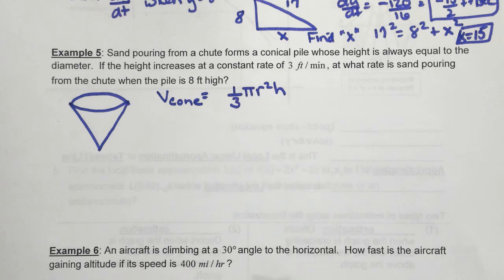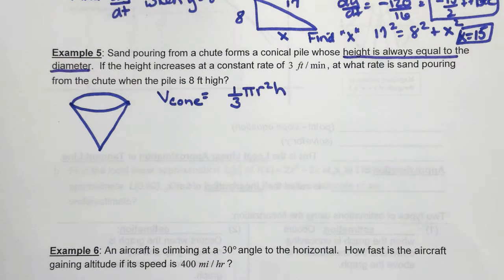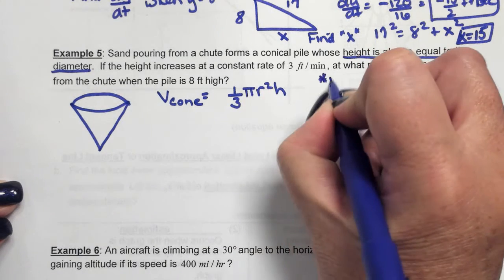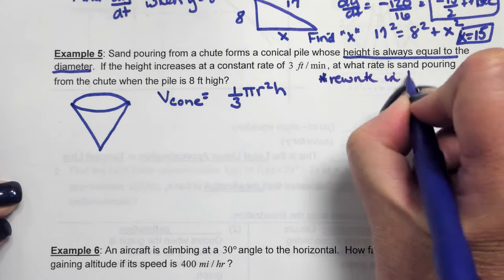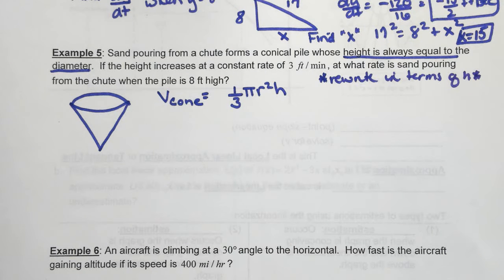With these cone problems, ladies and gentlemen, you never, ever want to have two different variables in here, because when you take the derivative, it's going to be a product rule, which means you'll have a dr/dt and a dh/dt, and you're not going to have enough information to solve it. With the cone problems, about 99% of the time, you're going to rewrite in terms of h. They may very rarely have you in terms of the radius. Most of the time, you're going to be rewriting the formula in terms of the height.